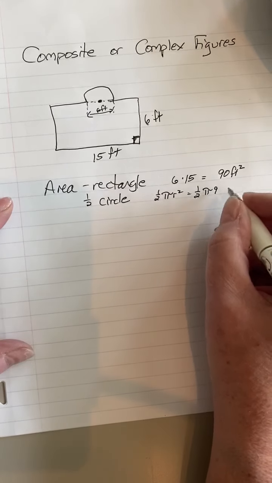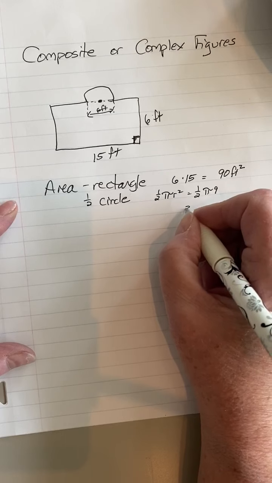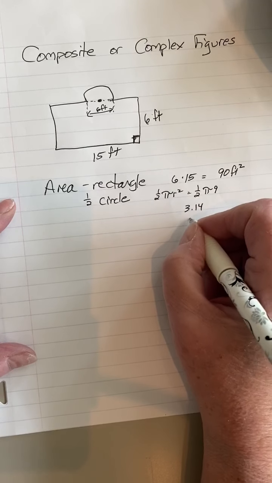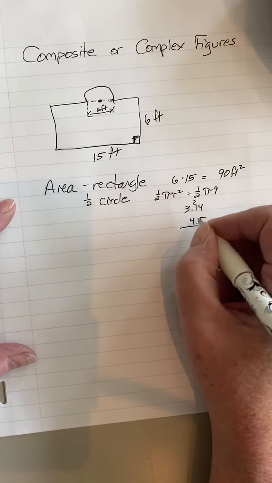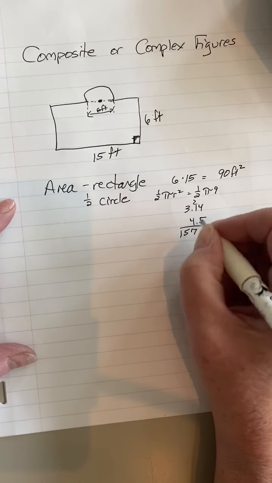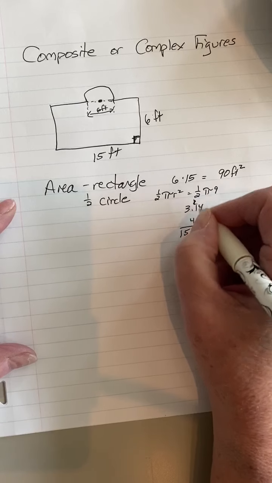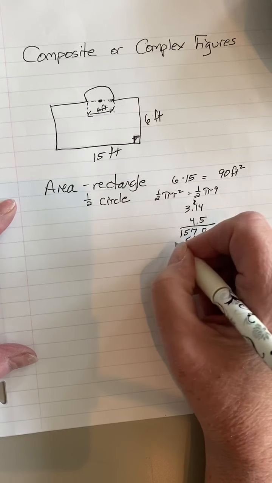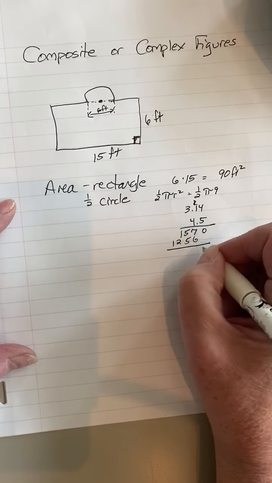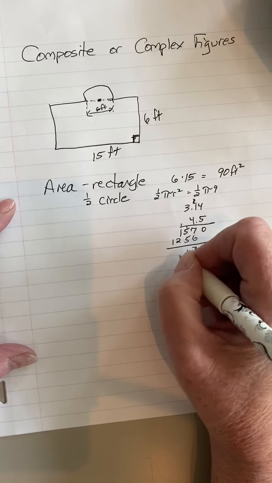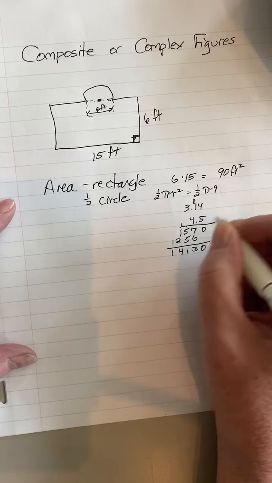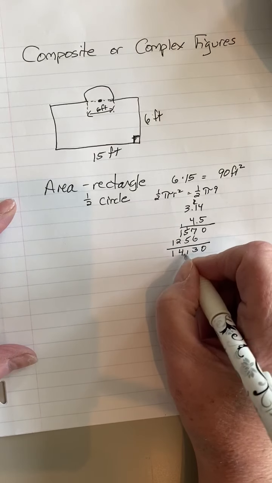I'm going to do it as 4.5 times pi, so 3.14 times 4.5, and I've got 3 decimal places.